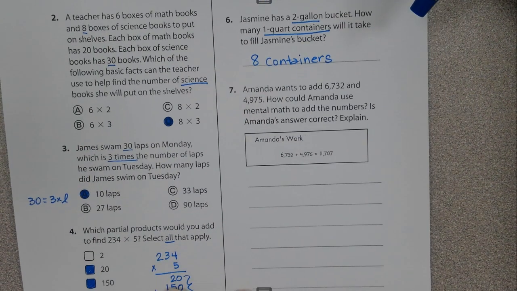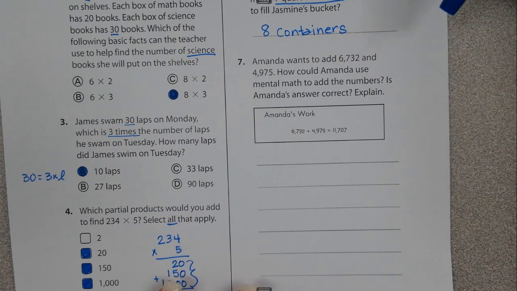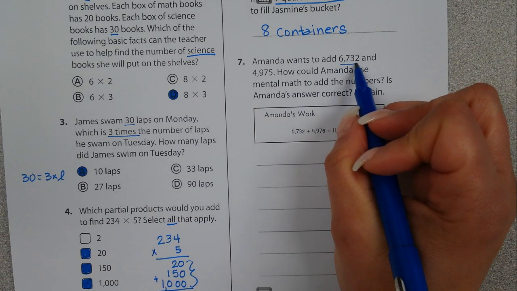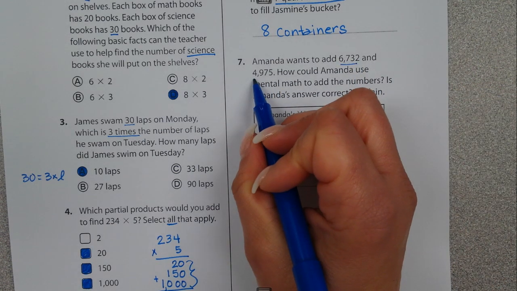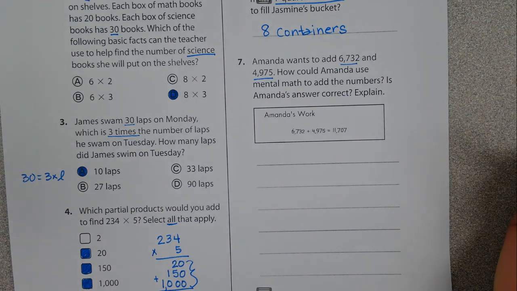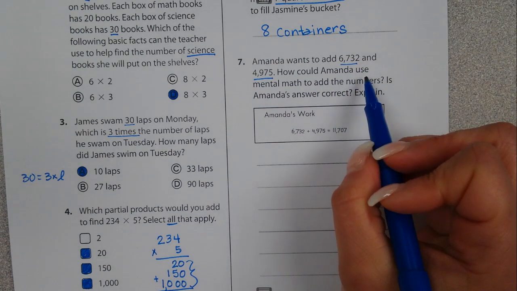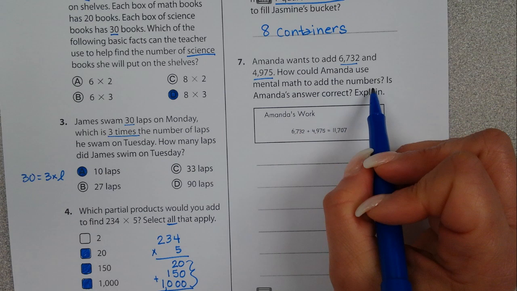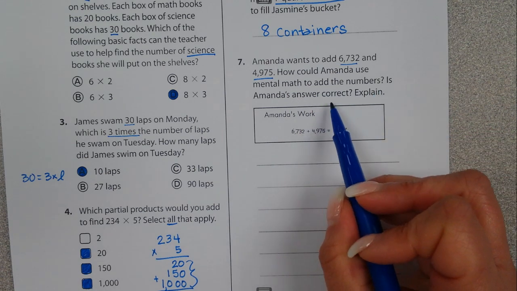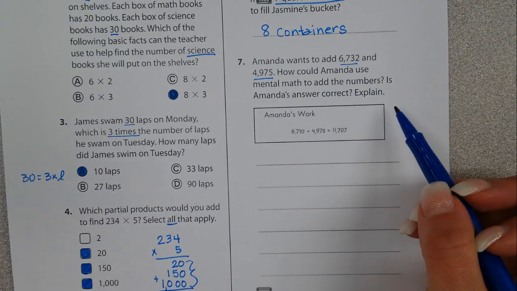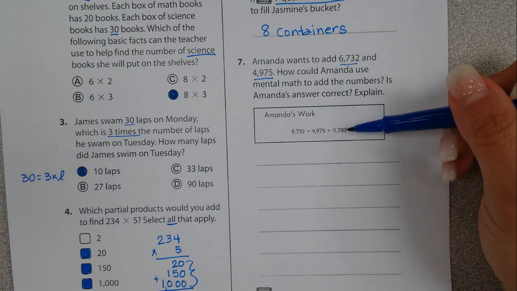Okay, and then finally, number 7. It says Amanda wants to add 6,732 and 4,975. How could Amanda use mental math to add the numbers? Is Amanda's answer correct? Explain. So here it shows us Amanda's work.